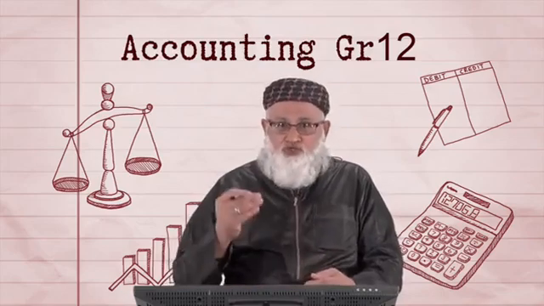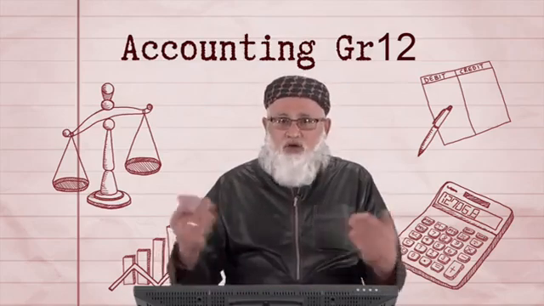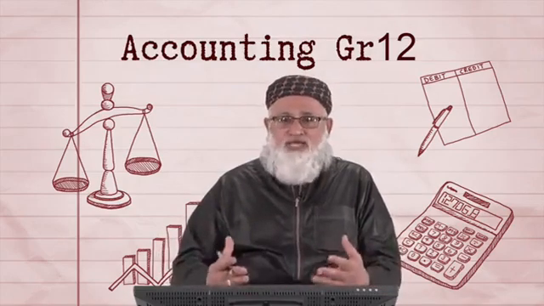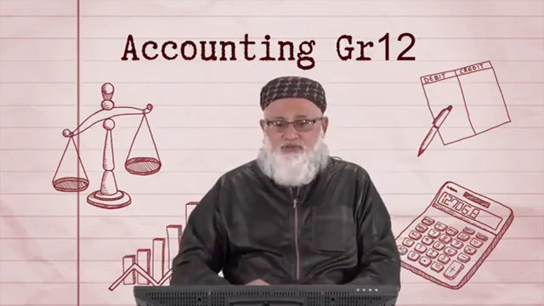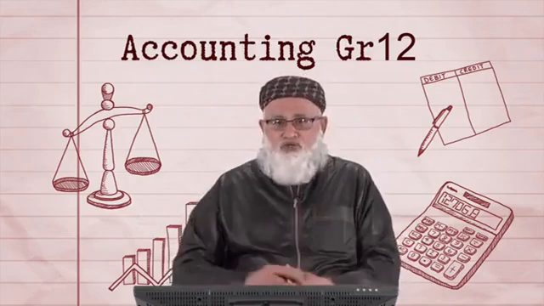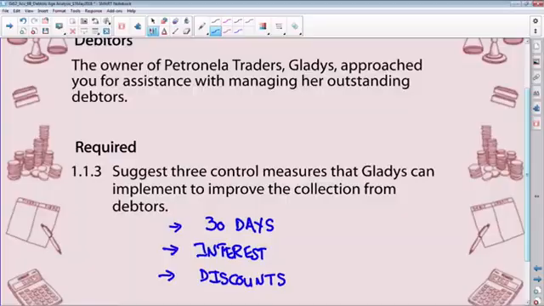Now remember, obviously, bad debts is something that you use as a last resort. Obviously, you make every effort to collect the money that is due to you. If all else fails, then you have no option but to write off the account as irrecoverable. Okay, there are many more reasons that you can think of. Check our solutions, and you'll find many more ways you can improve the collection from your debtors. Okay, we're going on to the next question.